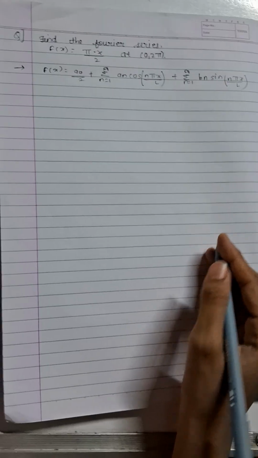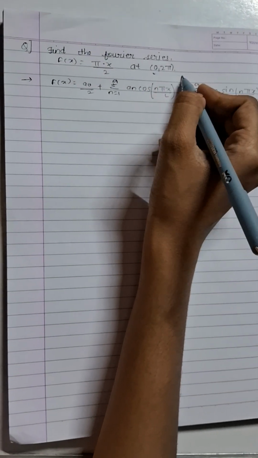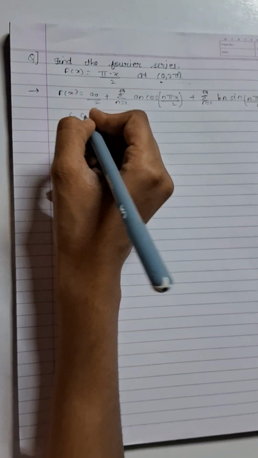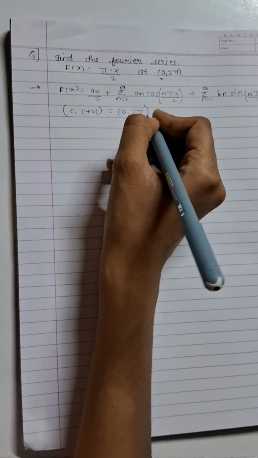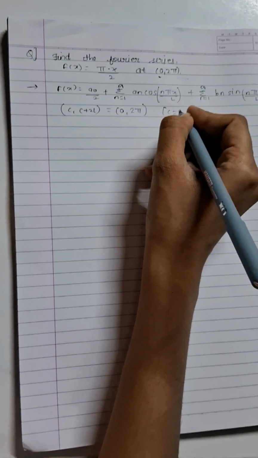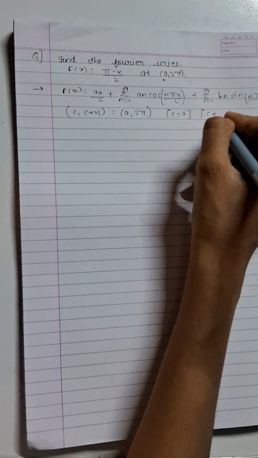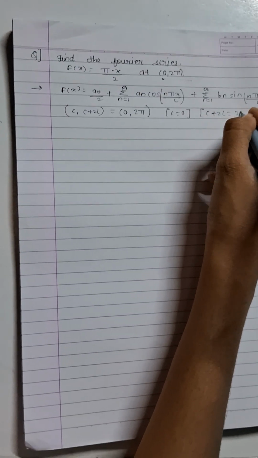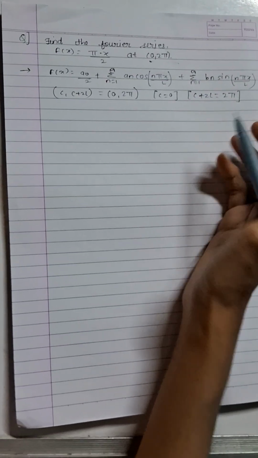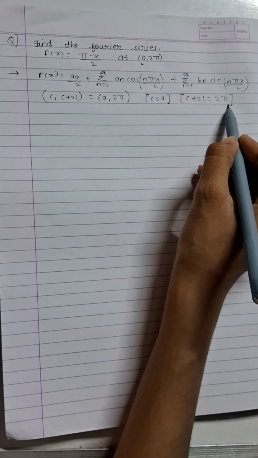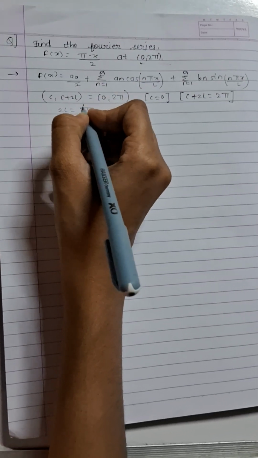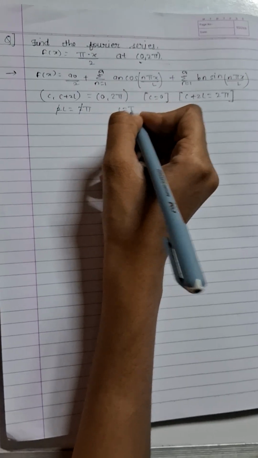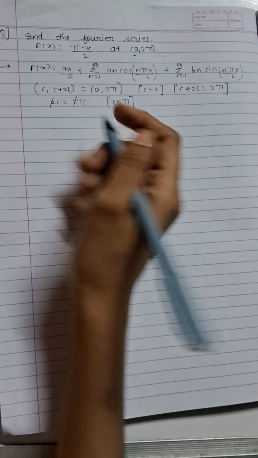Before starting this, we have to compare the interval 0 comma 2 pi with c comma c plus 2l, that is 0 comma 2 pi. So the value of c is 0 and c plus 2l is equal to 2 pi. We also need the value of l, so just put the value of c in this and we'll find the value of l. This is 2l equals 2 pi, the 2 gets cancelled, l is equal to pi. So we have found every value.